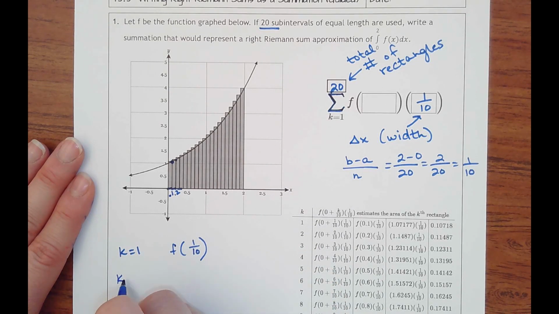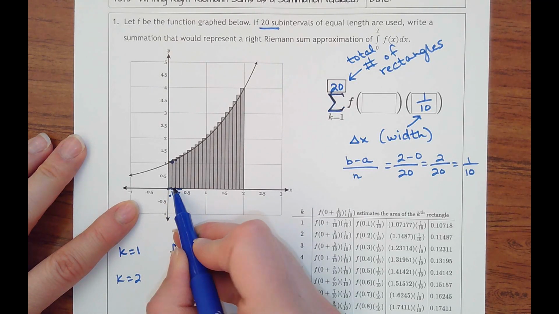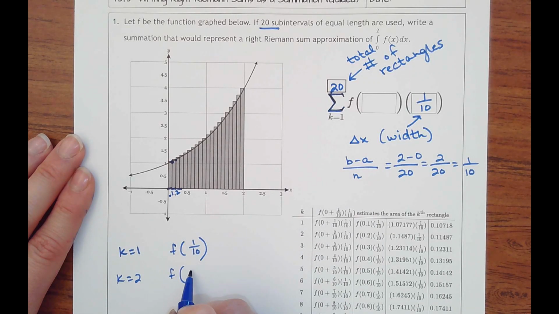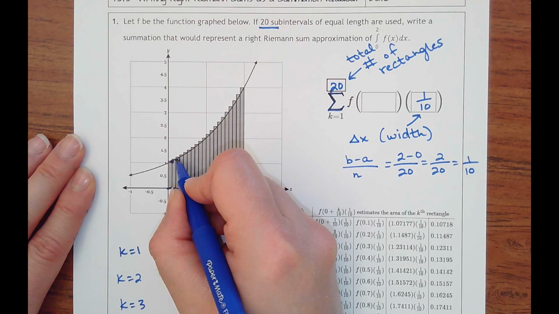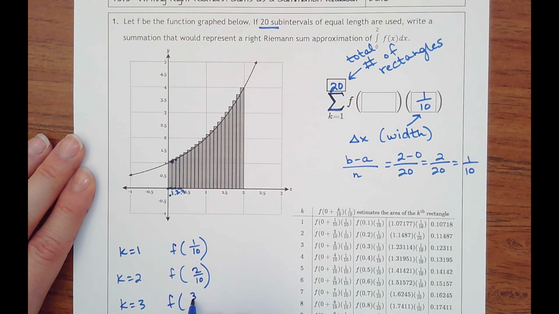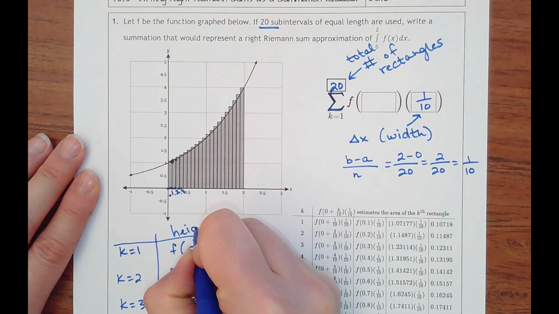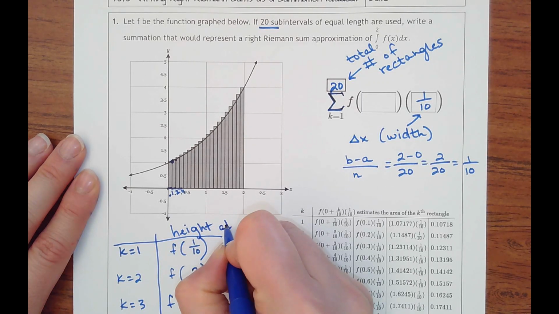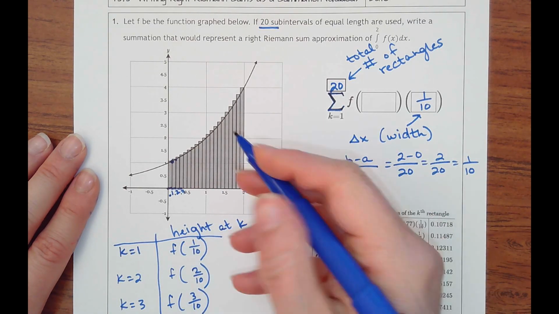If I wanted to know my second rectangle, that would be at 2/10. My next one would be at 0.3, so I need to know that when I plug in x is 0.3 or f of 3/10, what is that height? So this is your number of rectangle, this is the height at, okay. So what's happening here is every time we're multiplying by a 10th and we're starting at 0.